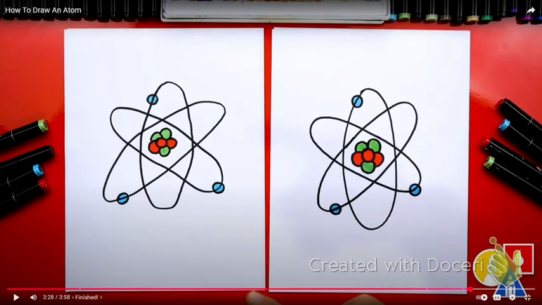So, what is the center of the atom called? The nucleus. Okay, perfect. So let's label that. Our nucleus is in here. All right? What are the two things that are in the nucleus? The protons and the neutrons. Perfect. The protons and neutrons.